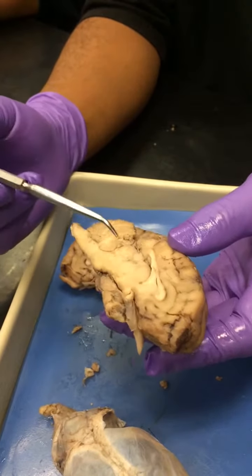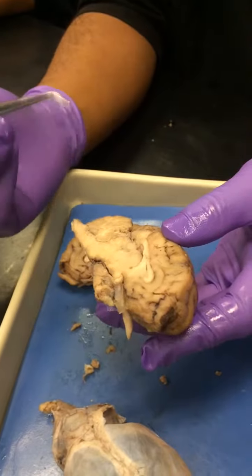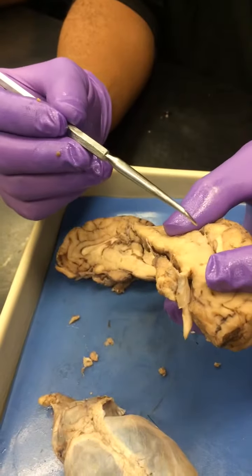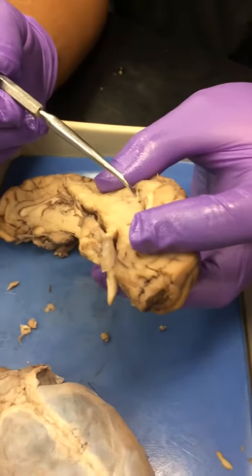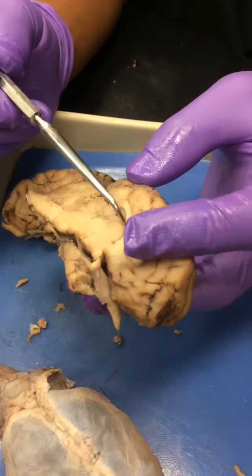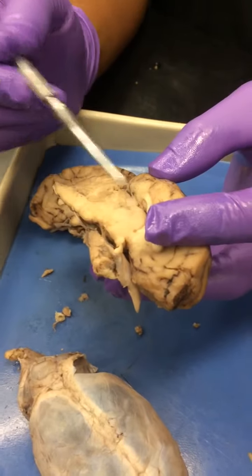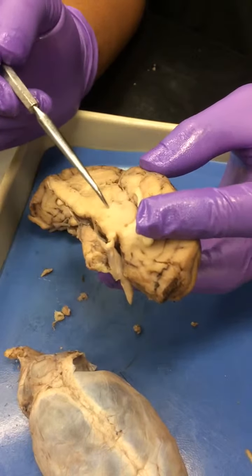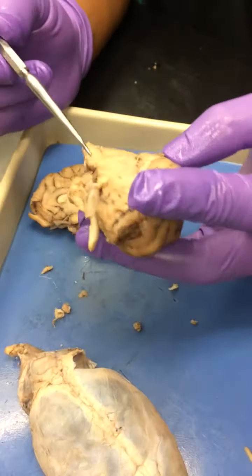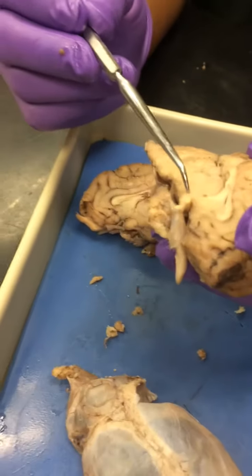Epithalamus. The epithalamus is the superior part of the diencephalon. So specifically where you have the pineal body, that's part of the superior diencephalon, the epithalamus. And then the thalamus again. The thalamus, the round circular thalamus. Hypothalamus. And then hypothalamus, we're looking at this area right here.